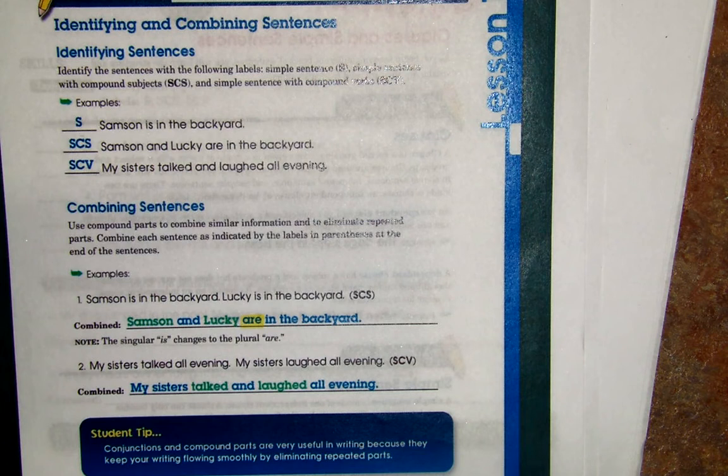"My sisters talked and laughed all evening" is an example of a simple sentence with compound verbs. In this sentence, there are two verbs, talked and laughed. We recognize that there is a compound subject or verb because we see a conjunction here, and that conjunction is "and." That lets us know that there's a compound something going on right here, and those are compound verbs. So it is a simple sentence with a compound verb.